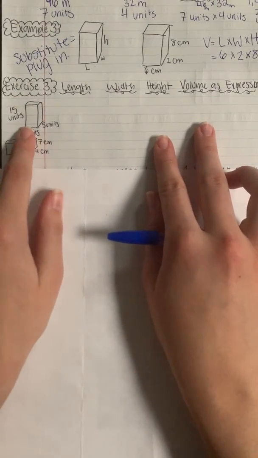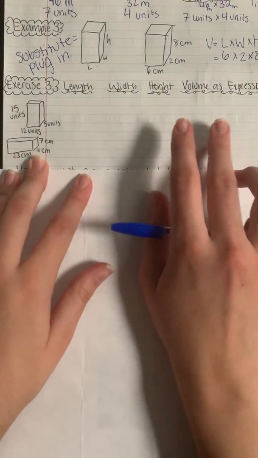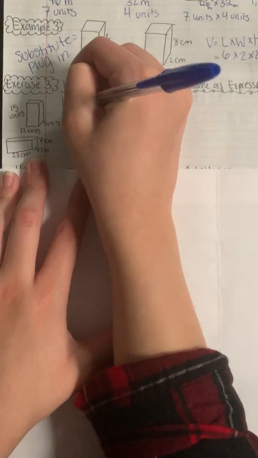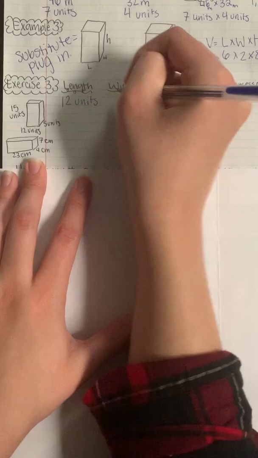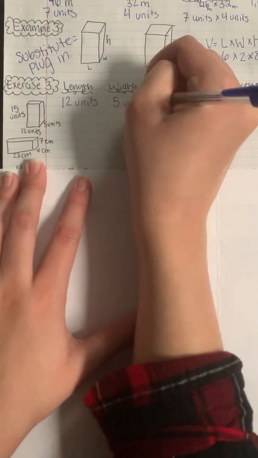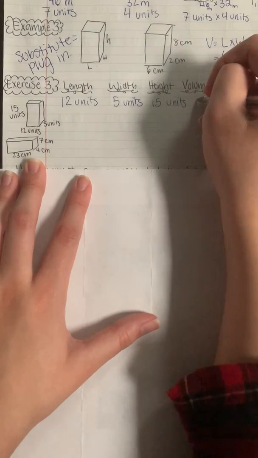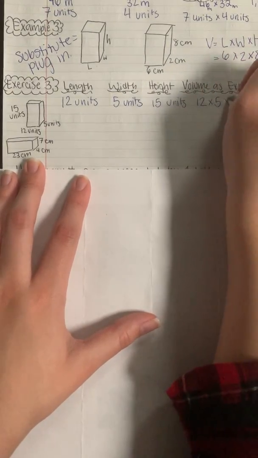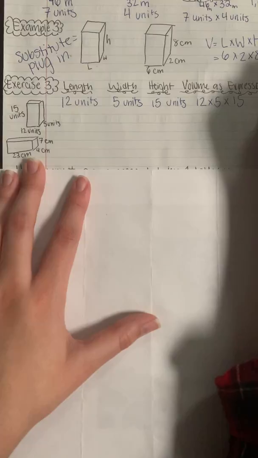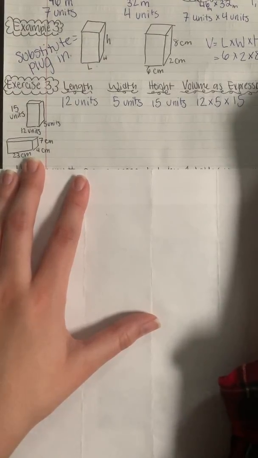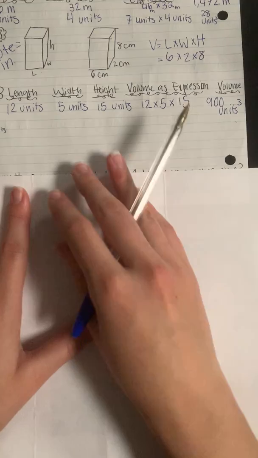We'll start with this top one. So we can fill in our length, width, and height. Okay, so let's say 12 units, 5 units, 15 units. The expression would be 12 units times 5 units times 15 units. And if we multiplied that, it would be 900 units cubed. So now that it's volume, we have a 3, or we could say 900 cubic units.